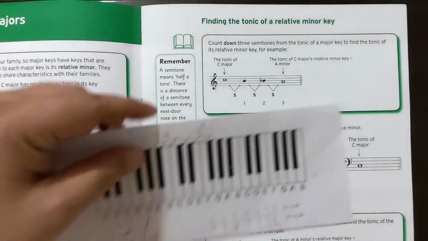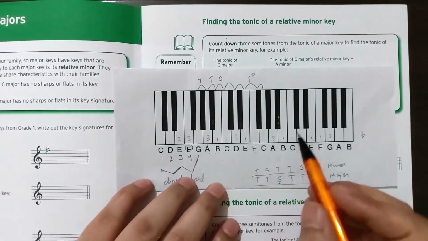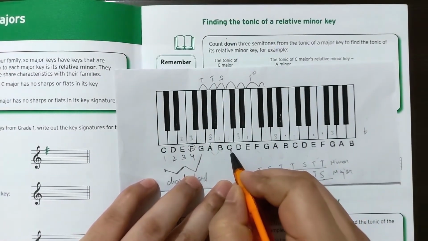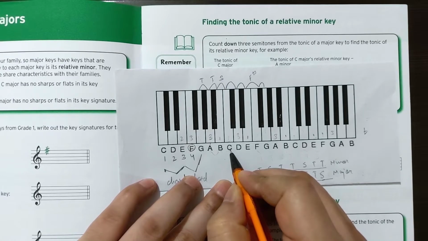I will show you on a keyboard. See, this is C major. Now from C major, you have to come 3 semitones down.